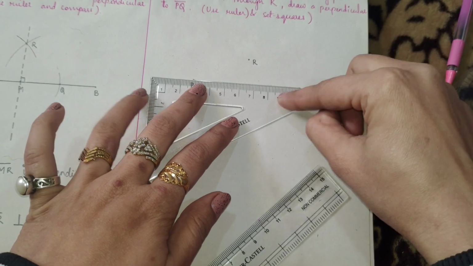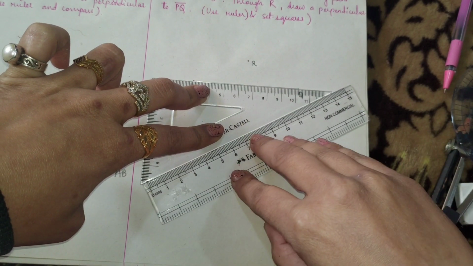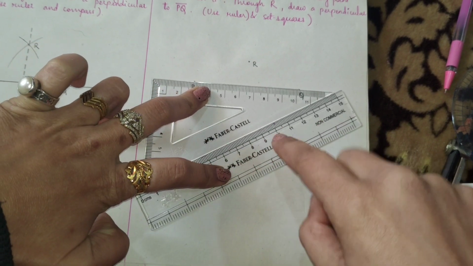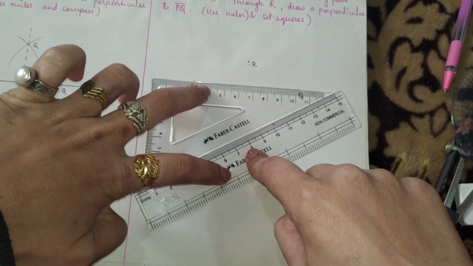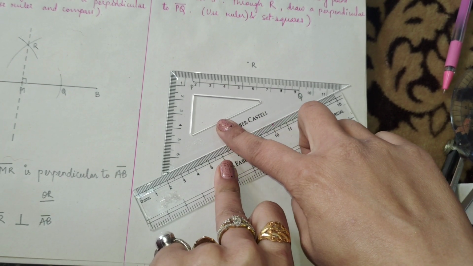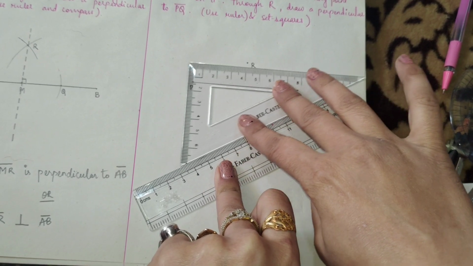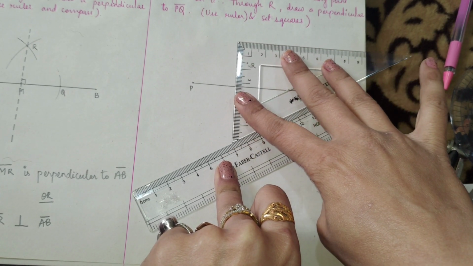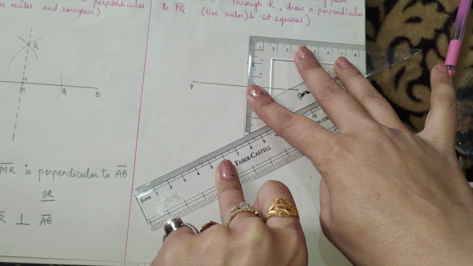So, fix it and then place your ruler in this slanting position. Then, firmly hold the scale. Do not move this. Hold it and then slide it a little further. Slide it till you reach this point R.